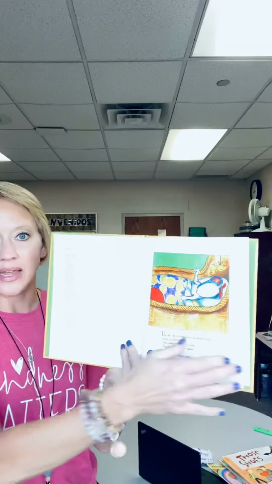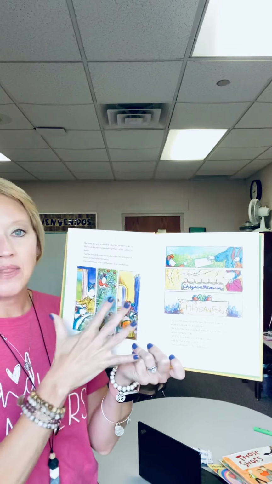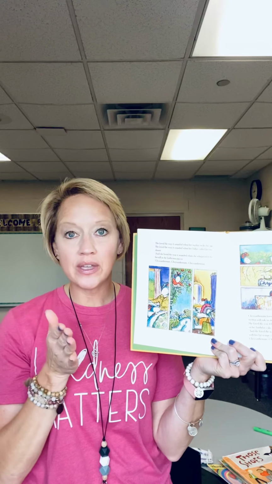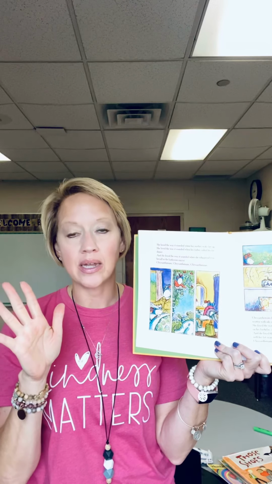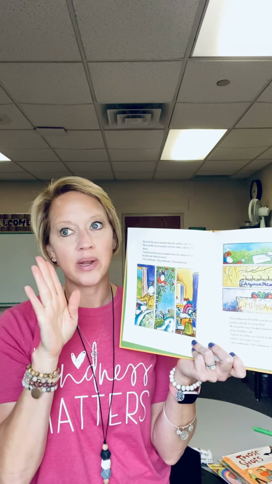So in Chrysanthemum today, we read through this and then we had an anchor chart that I'll show you in a minute. But what I did was we started with just talking about how Chrysanthemum felt at the beginning of the story. So we can tell that she's happy at the beginning of the story. And then I said, okay, now remember happy. When her feeling changes, I want you to raise your hand. So then as we're reading through and they could tell that her feeling changed, they would raise their hand.